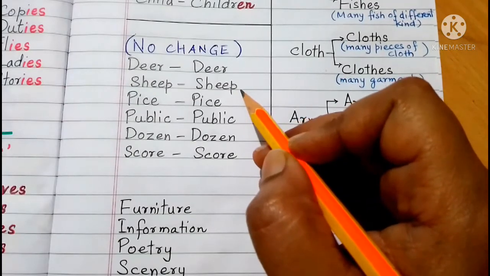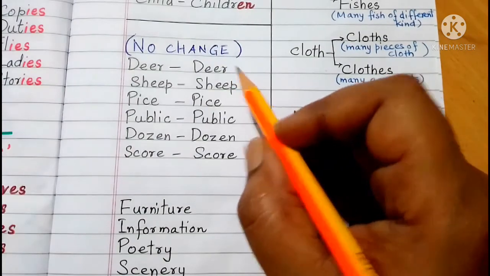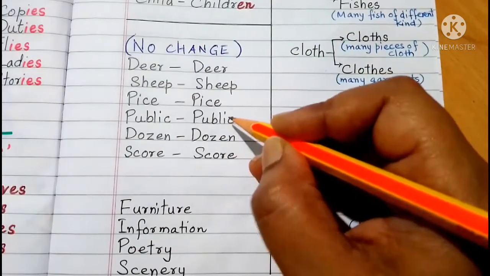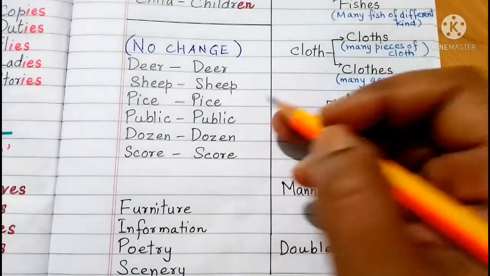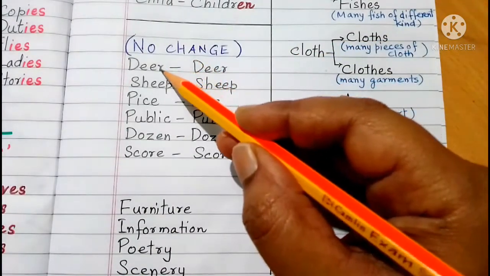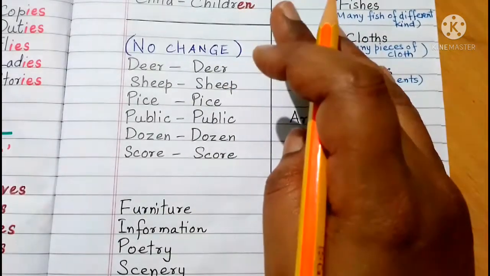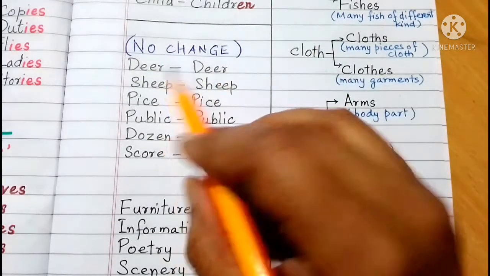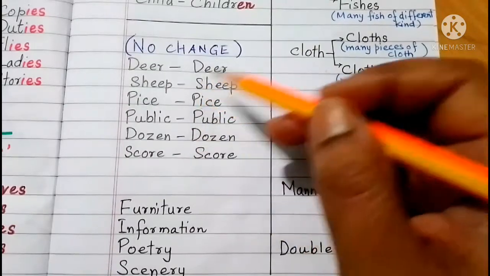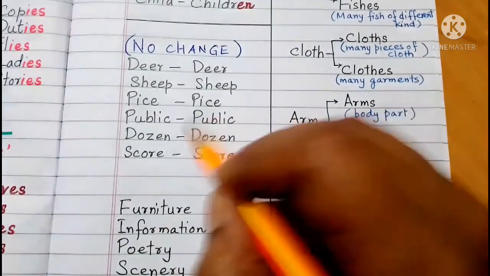Sheep, you cannot write sheeps. Okay, deers, there is no word like deers. Okay, 10 deer, then 10 sheep. Public is public. Dozen, 5 dozen, 10 dozen, anything you can say. Score is like that. So you cannot change the singular into plural by adding any sort of s, es, ies, etc. So singular version and plural version in these words and some more like that never change. The plural version and the singular version remain same for these words.